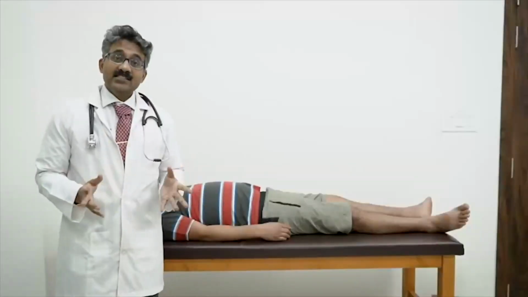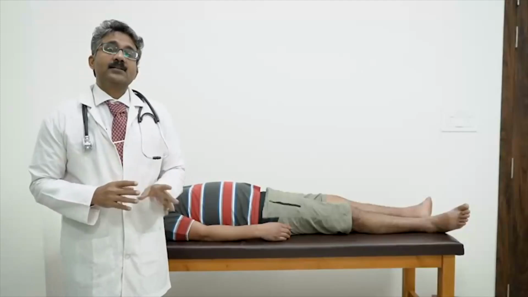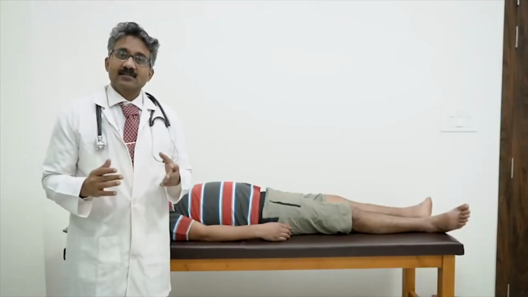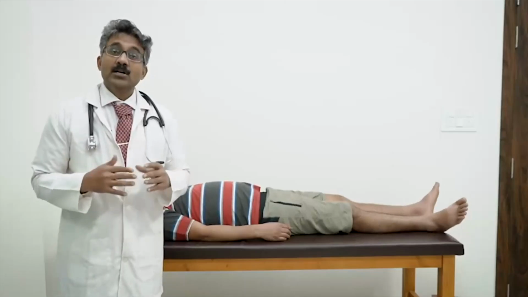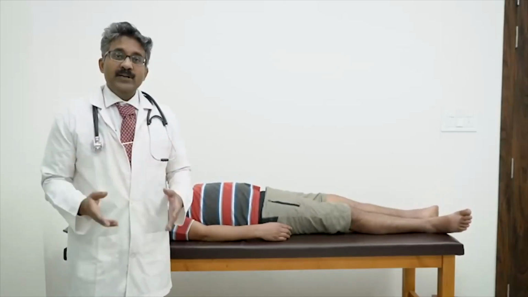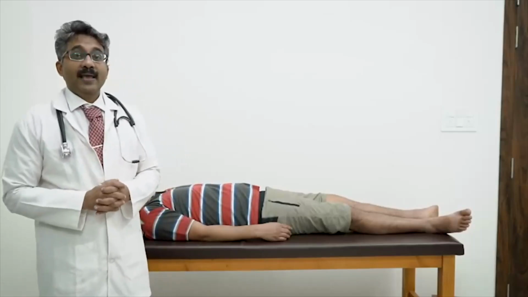Then there are some conditions in which deep tendon reflexes will be absent, like spinal shock, lower motor neuron lesions, anterior horn cell disease, root disorders, peripheral neuropathy, shock, coma, and narcosis. In these, the DTR will be absent.